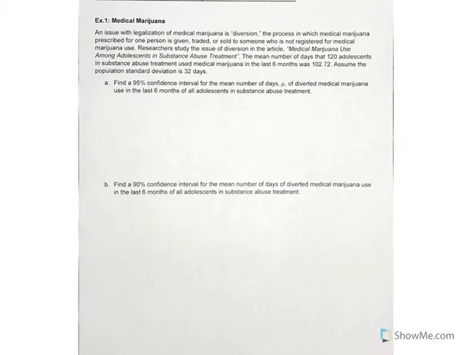The mean number of days that 120 adolescents in substance abuse treatment used medical marijuana in the last 6 months was 102.72. Assume the population standard deviation is 32 days. So A tells us find a 95% confidence interval for the mean number of days of the diverted medical marijuana use in the last 6 months of all adolescents in substance abuse treatment.